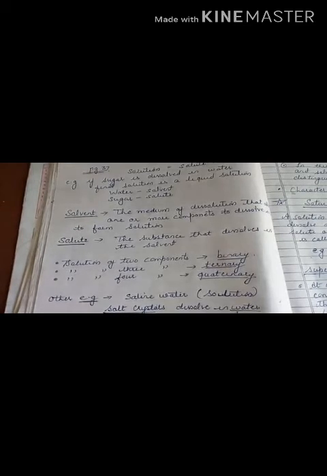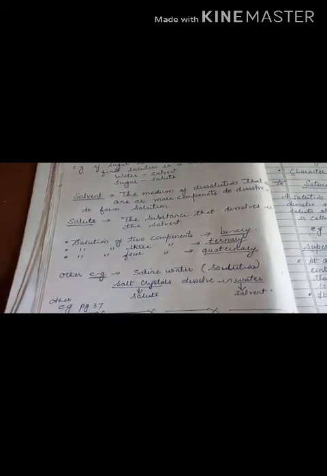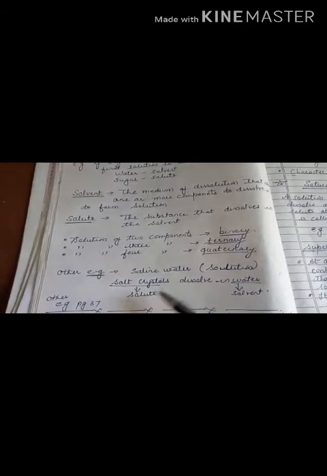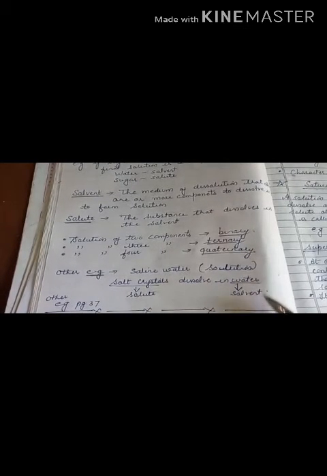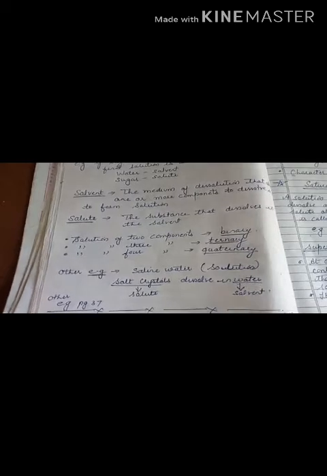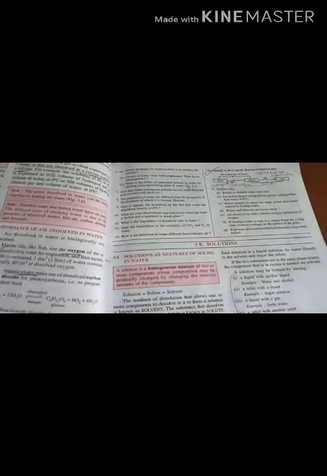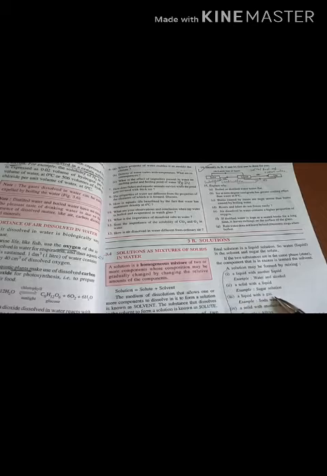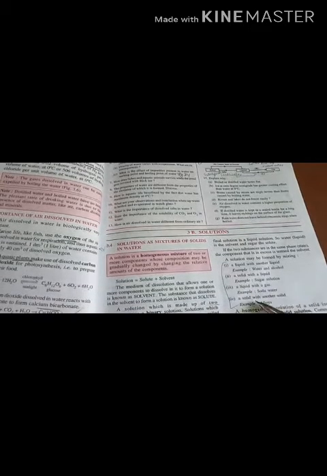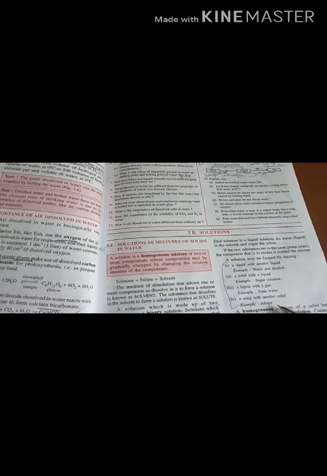Another example, like saline water, which is also a solution, where salt crystals are the solute, which is dissolved in water, that is a solvent. And a few more examples are given on page number 37. Just see, that is liquid with another liquid, that is water and alcohol. Solid with liquid, that is sugar solution or salt solution. A liquid with a gas, that is soda water. A solid with another solid, that is alloys.